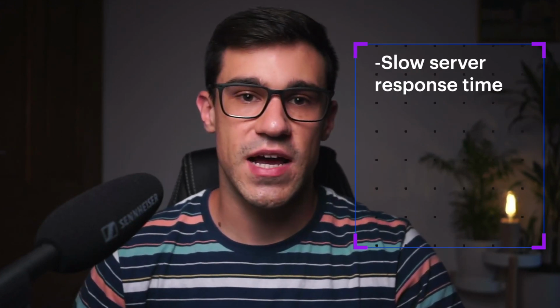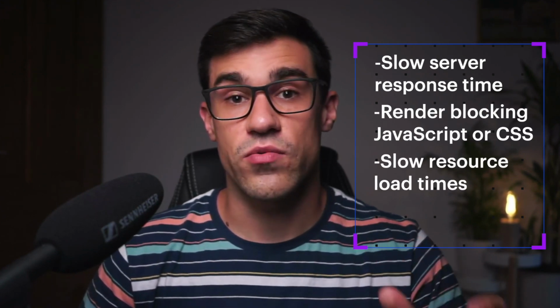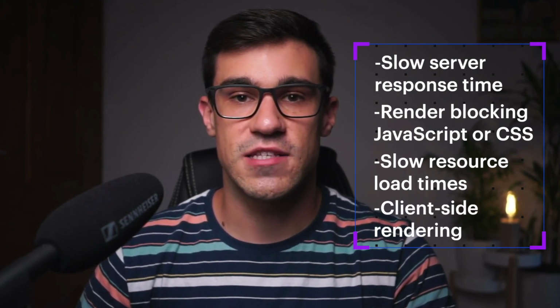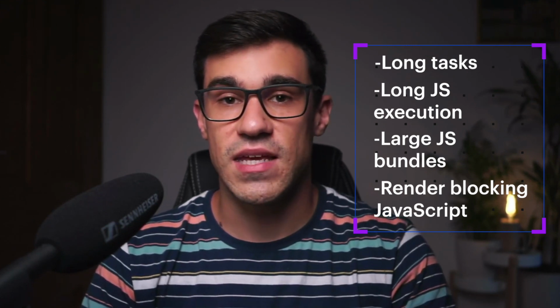Poor LCP is caused by slow server response time, render blocking JavaScript or CSS, slow resource load times, and client-side rendering. FID is the first input delay, and it measures how long it takes a page to become interactive. Poor FID is caused by long tasks, long JS execution, large JavaScript bundles, and render blocking JavaScript. With FID, you also tackle LCP and vice versa.